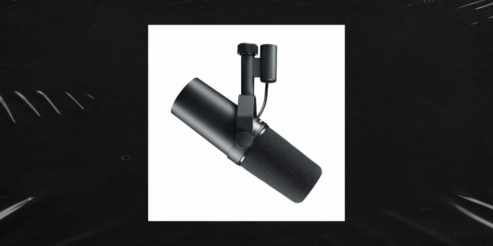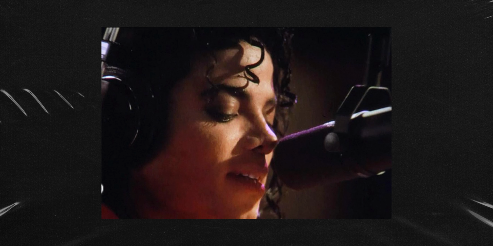Now, I have made one modification to my MV7, and that is a windscreen from a Shure SM7B. If you don't know what a Shure SM7B is, that is like the radio microphone that everyone uses. If you've watched Joe Rogan podcasts or anything like that, a lot of times, guaranteed they're going to have an SM7B. It's been around for years. It's a great microphone. To me, it's overpriced for what it is. I think the Shure MV7 is the best for your money.